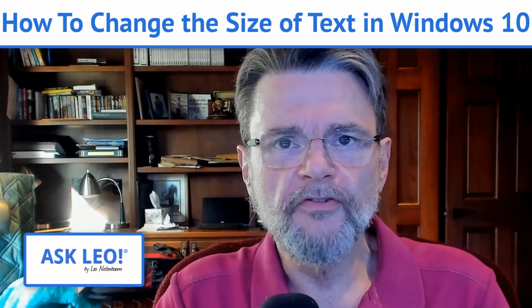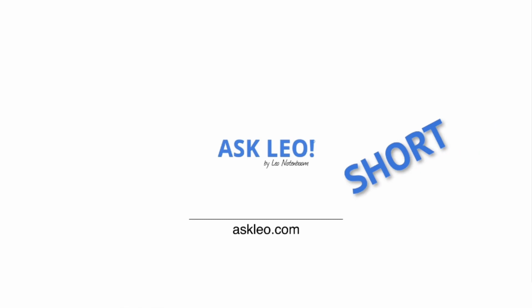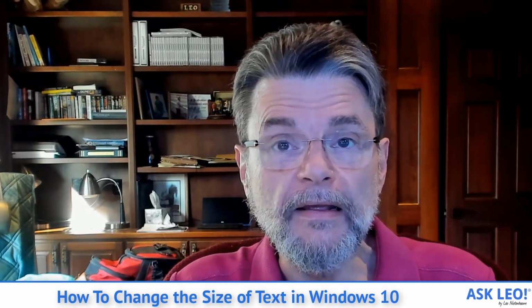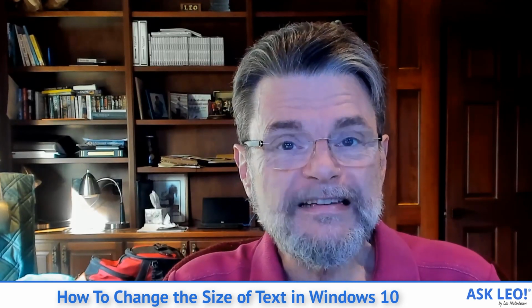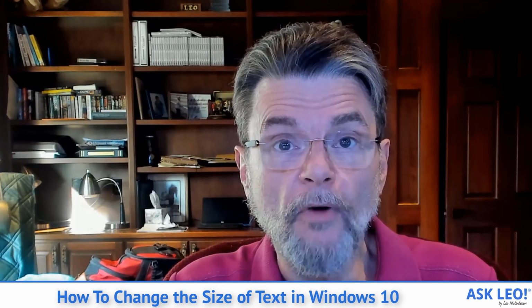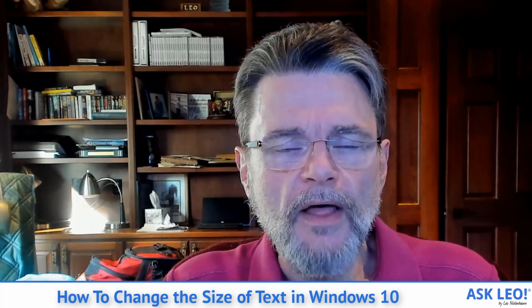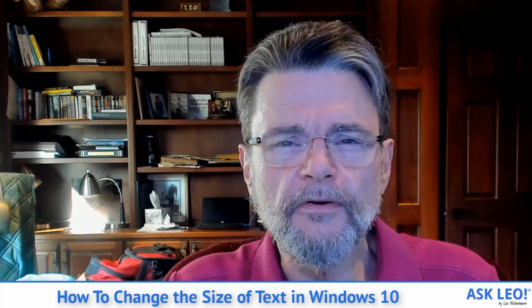How to change the size of text in Windows 10. So this actually is one solution of many. It's the most common. The scenario is simply this. The stuff that's on your screen is simply too small to read. This happens a lot with our newer, higher resolution screens.